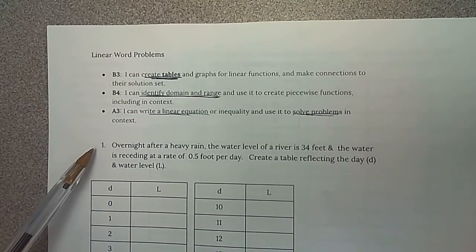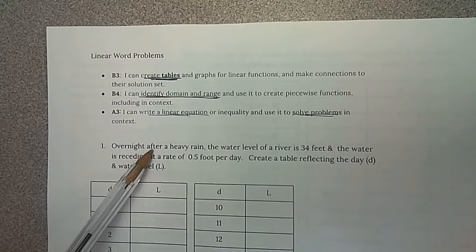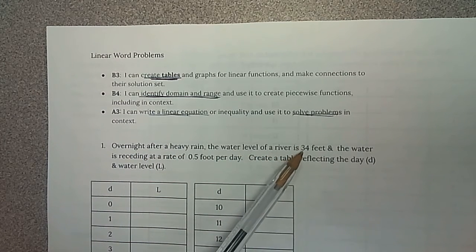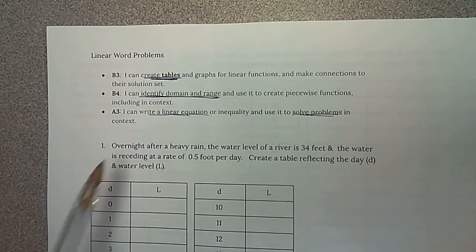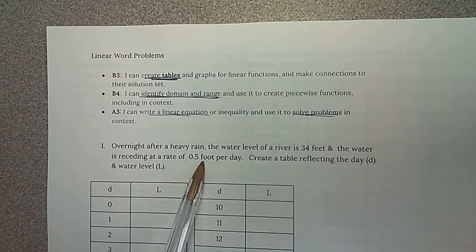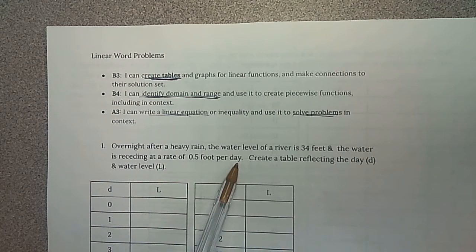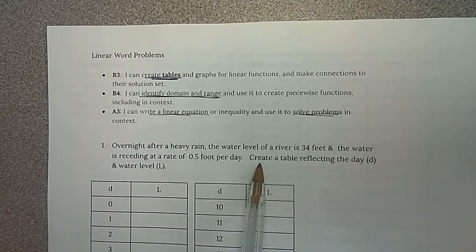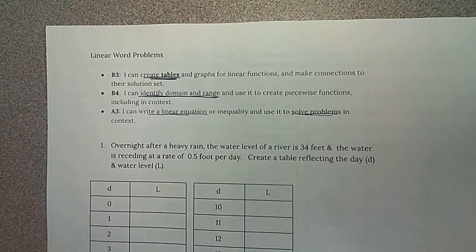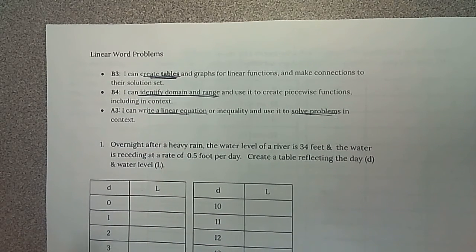All right, number one, overnight, after a heavy rain, the water level at a river is 34 feet. And the water is receding at a rate of 0.5 foot per day. Create a table reflecting the day and water level. So the day and the water level.